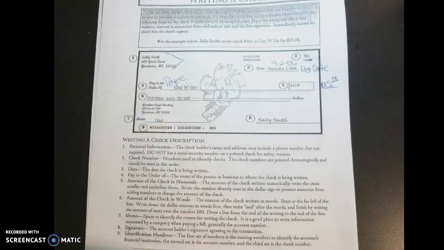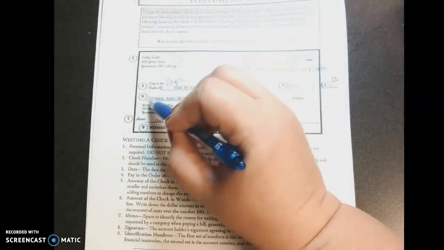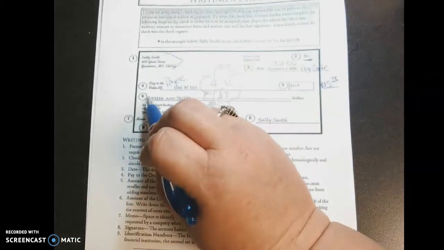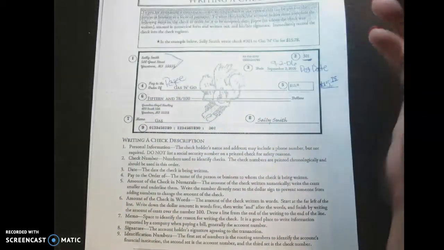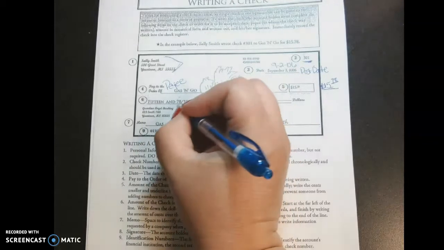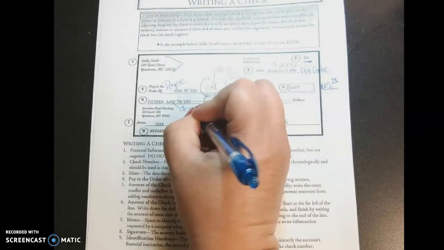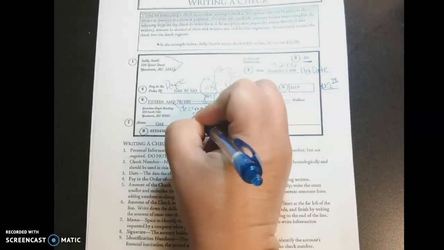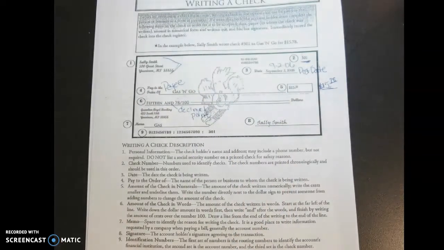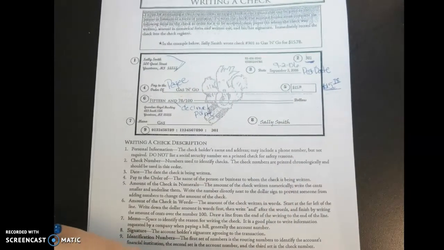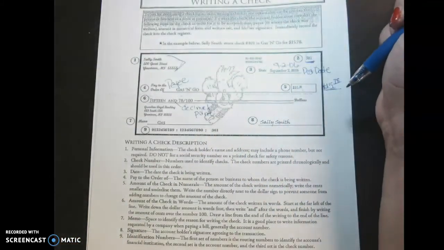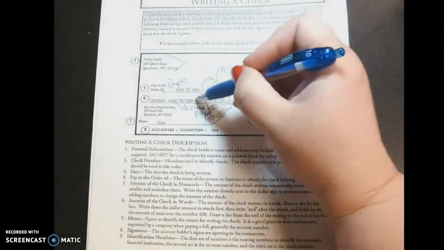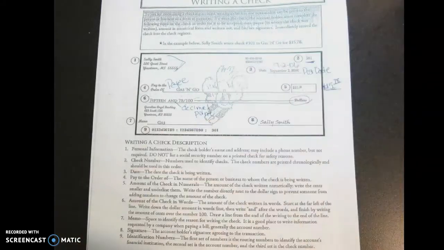Then we have the written amount. 15, always start as close as you can to the beginning of the lines. 15 and 78 over 100 and draw a line. The and is your decimal point when you write, so you need to have the and. The cents is still 78, it's still in numbers, even though we say we're writing it out. The line is so nobody else can fill anything in. No need to write dollars here because dollars is at the end of the line.